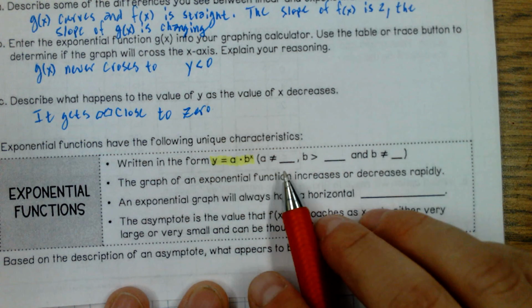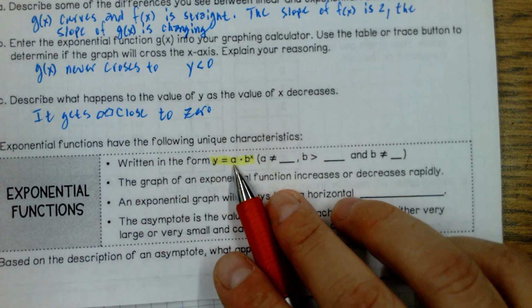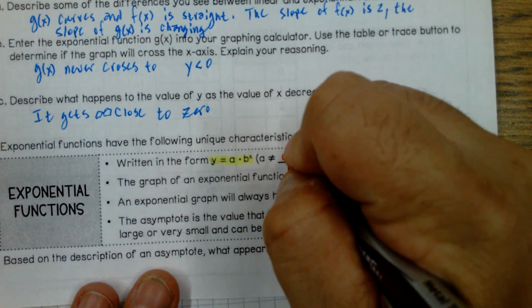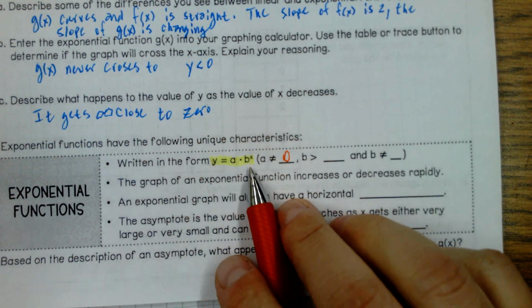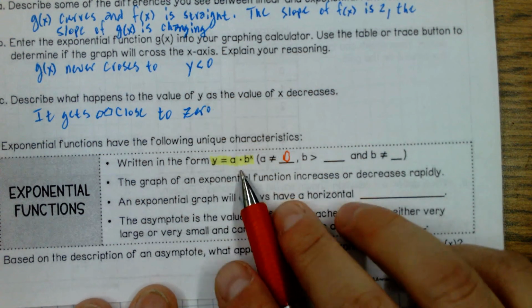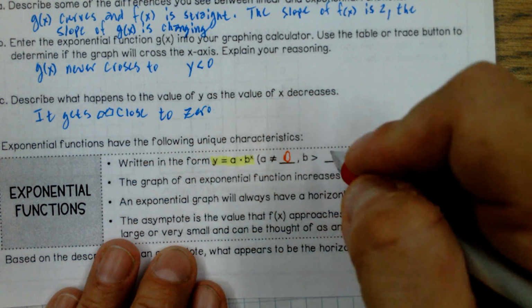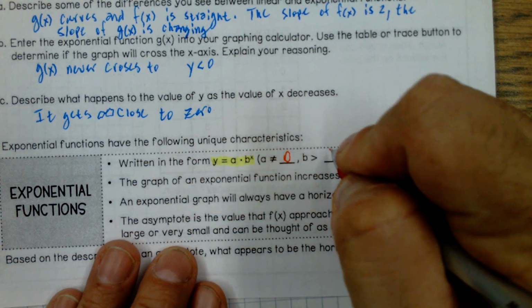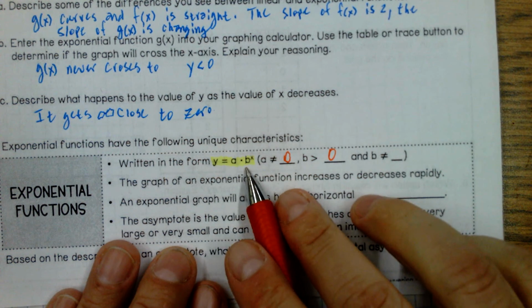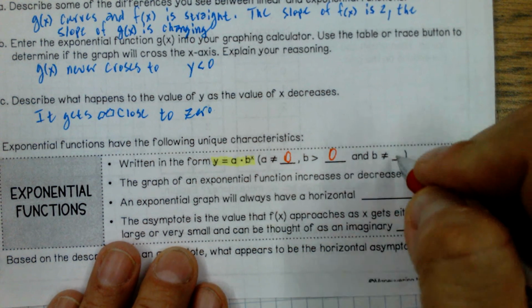Here are a few conditions. This a value that you're multiplying b to the x by cannot equal 0 for obvious reasons. 0 times anything is 0, right? We don't want this thing to just be 0. So a can't be 0, and b has to be greater than 0. This b value has to be greater than 0, and b cannot equal 1.